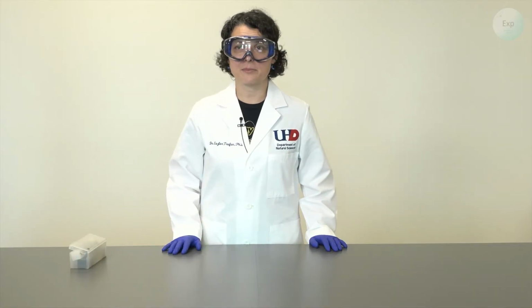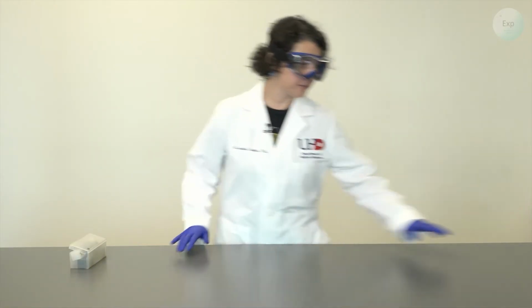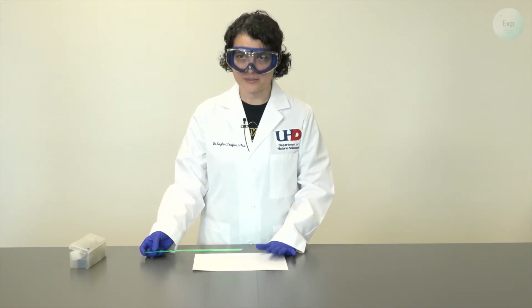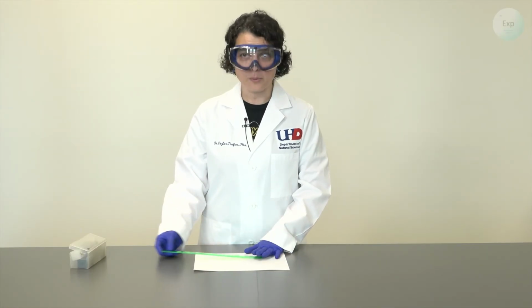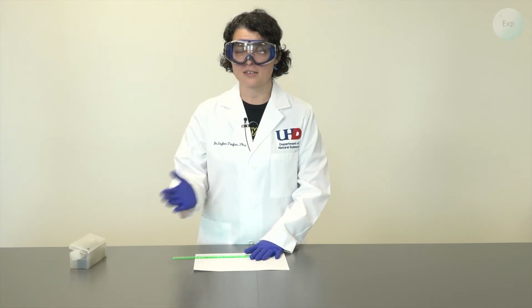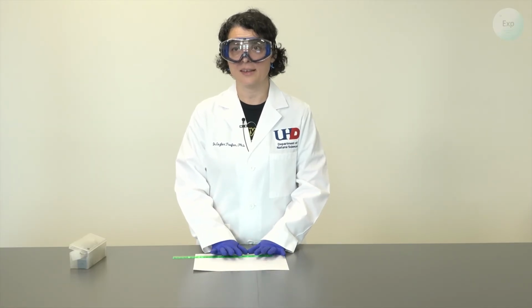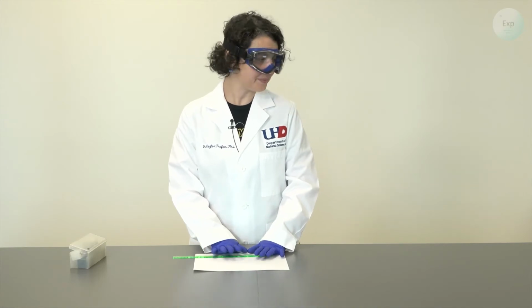For this set of measurements, we're going to use a ruler. I have a ruler here, and I'm going to place my cubes on a piece of white paper so that the contrast is a little bit greater between the item and the paper. But you do not need a paper under your cubes.